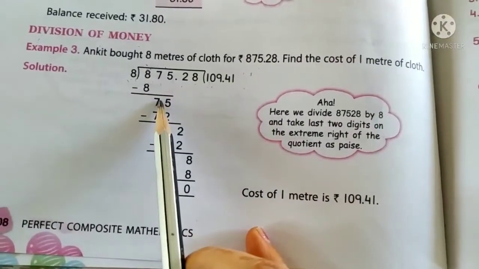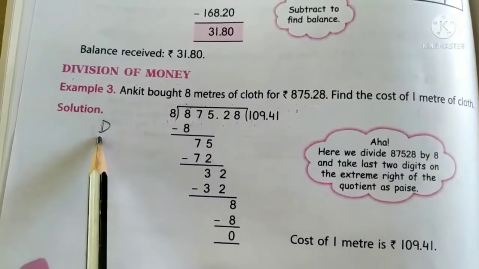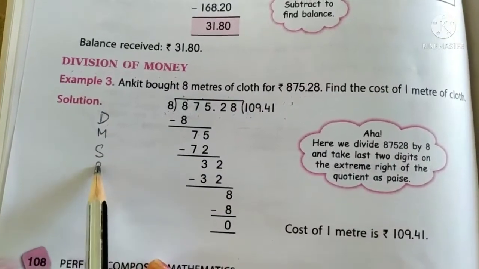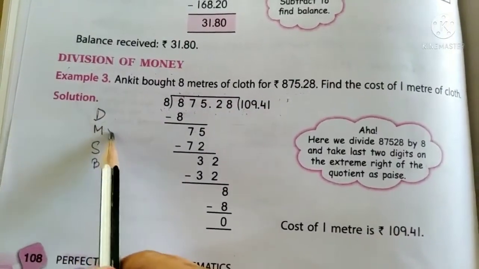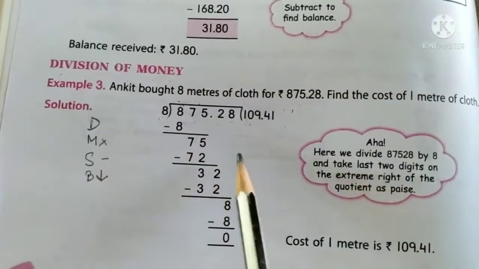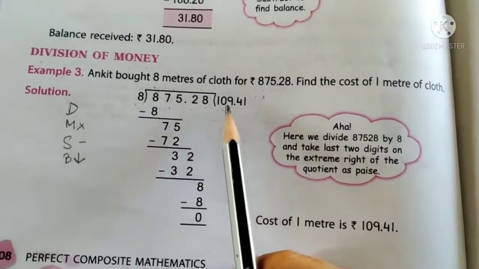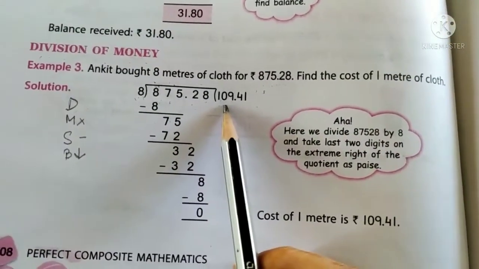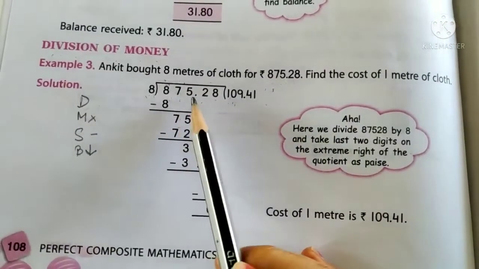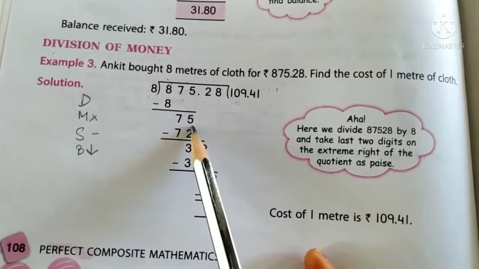We bring down the next number. You remember the sequence, children. D, M, S, B. For division, we multiply, we subtract, and we bring down the next digit of the dividend. Now, 7 comes down. 7 does not go into 8. So, we write a 0 here. And then, we move on to the next digit. That is 5. Now we have 75.